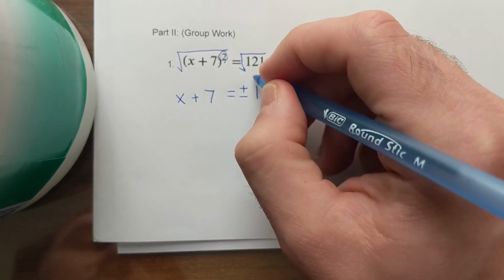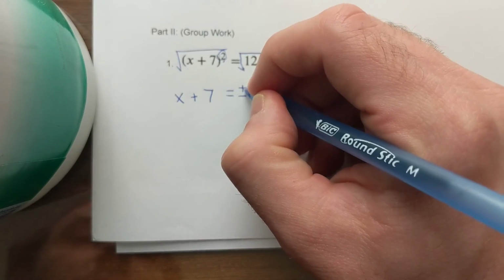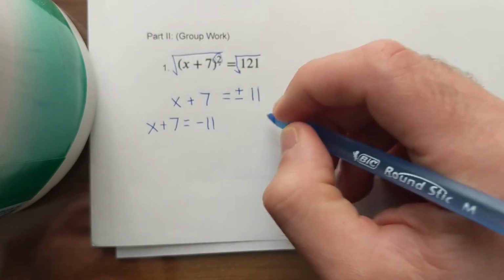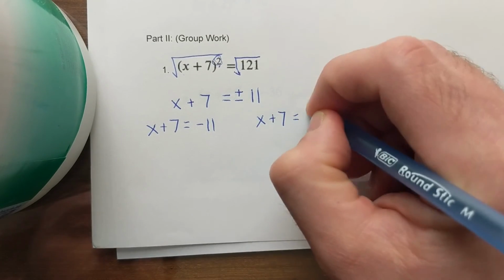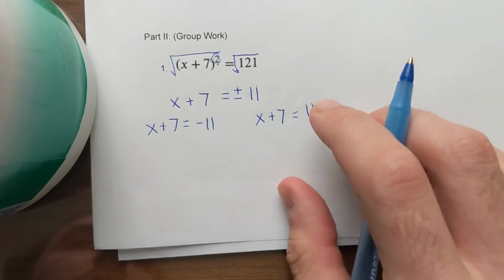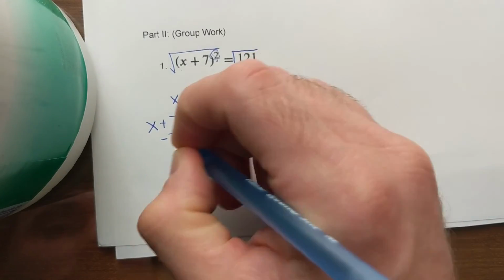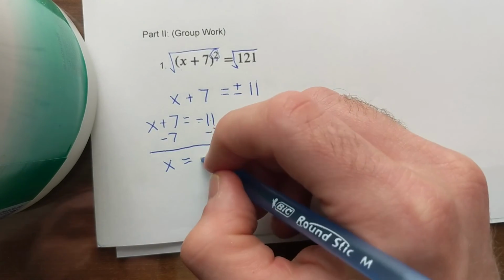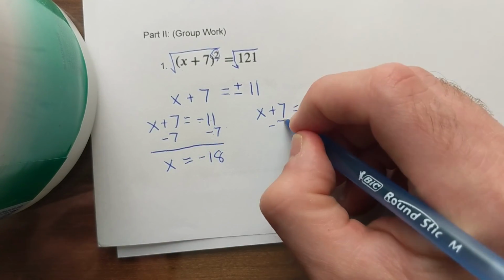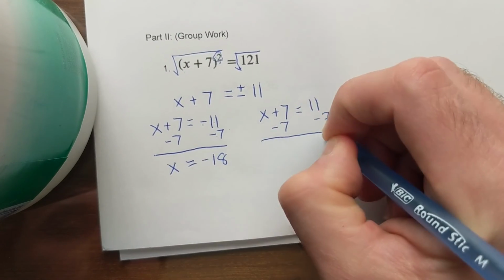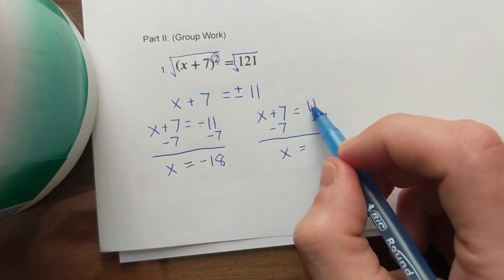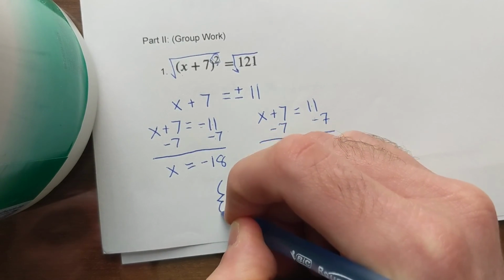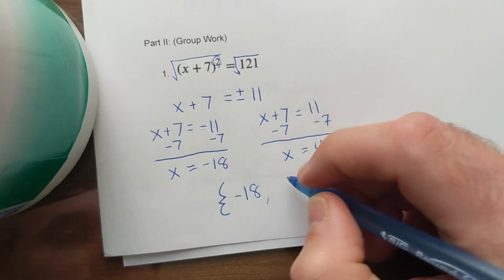So that's where it gets confusing. We have two answers over here, so that means we need to make two separate equations now. So that's x plus 7 equals negative 11, and x plus 7 equals positive 11. So we'll get two answers in the end now. So if I subtract 7 on both sides of this one, I'll have x equals negative 11 minus 7 is negative 18. And if I subtract 7 on both sides here, x will equal 11 minus 7 will give us 4. So we'll have two answers here, negative 18 or 4.